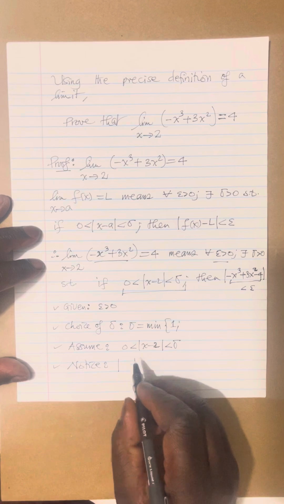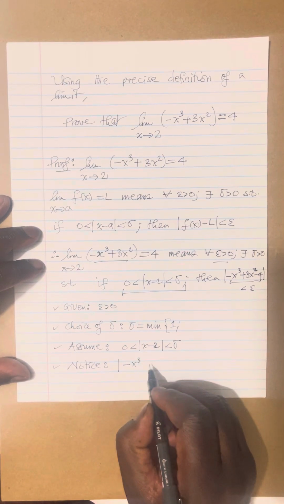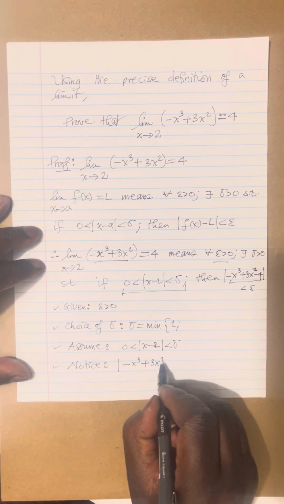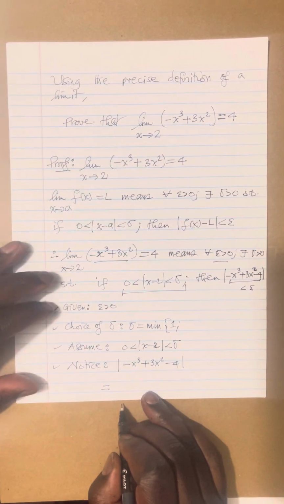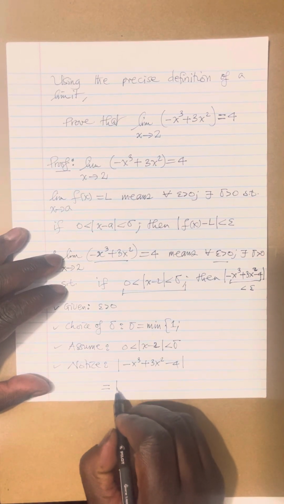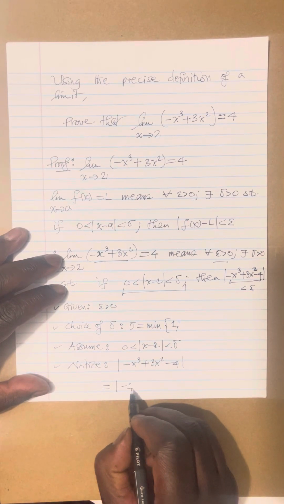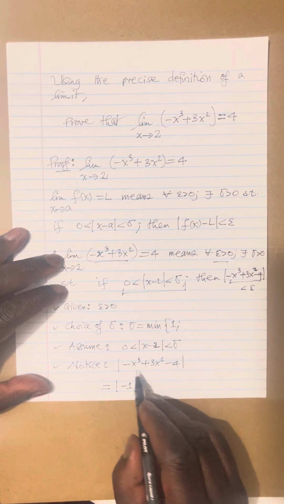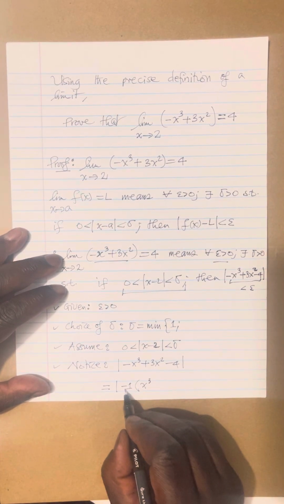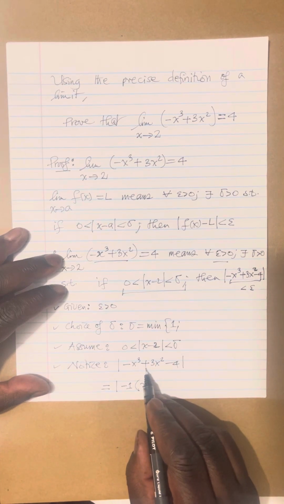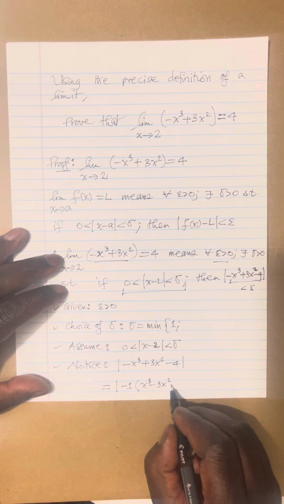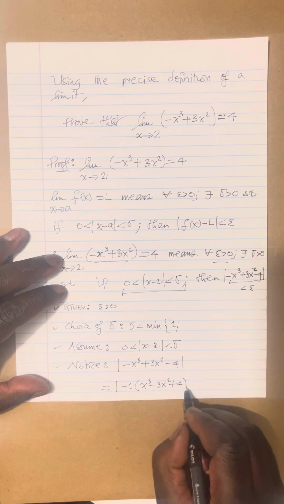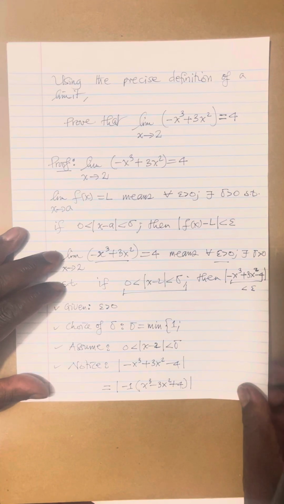So we notice that minus x cubed plus 3x squared minus 4 simplifies to, watch what I'm going to do inside there. I'm going to factorize it. Absolute value of minus 1, open brackets, minus 1 into that is x cubed. Minus 1 into positive 3x squared is minus 3x squared. Minus 1 into positive minus 4 is positive 4, like so.